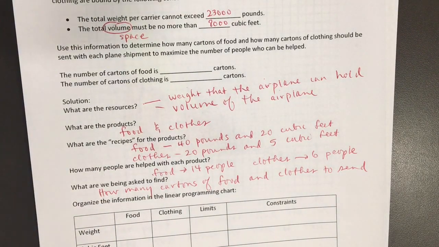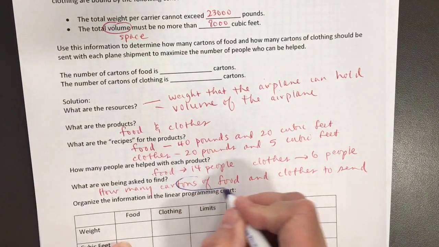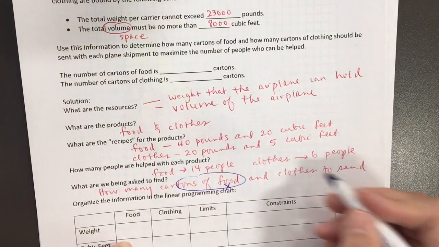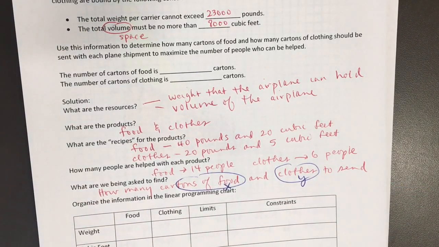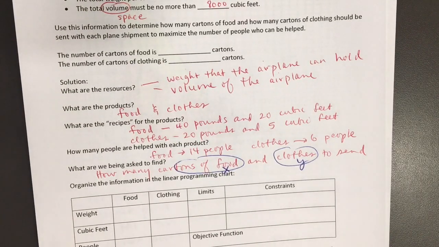I'm going to say this, the cartons of food, we'll let that be X, and the cartons of clothes, we'll let that be Y. So whatever they're asking you to find, that's the X and the Y. Well, in terms of how much to send, sometimes the problem might say, how many people were helped? That's a different question. We'll answer both on this one, but we'll look and see what they're asking us to type in.